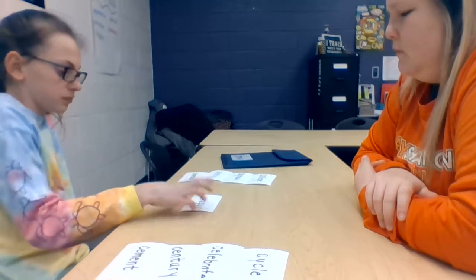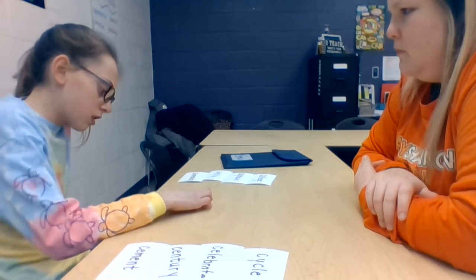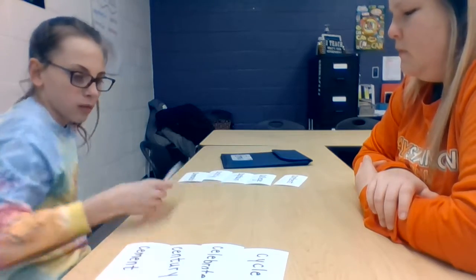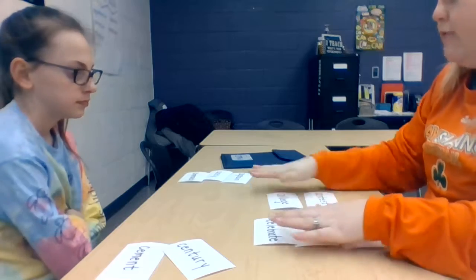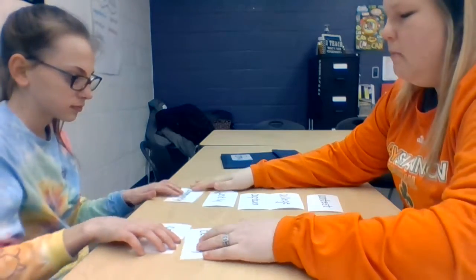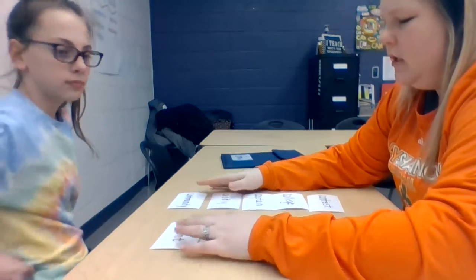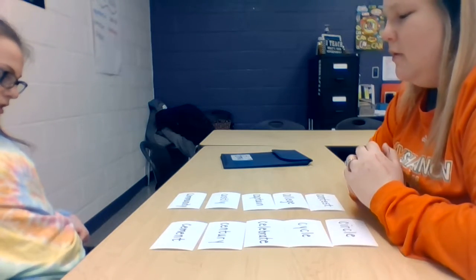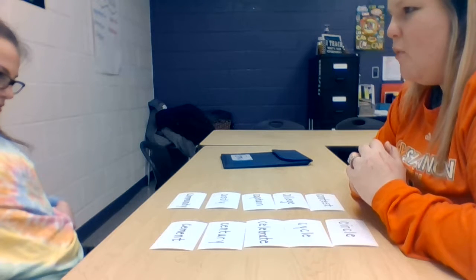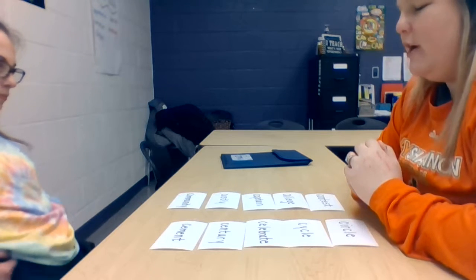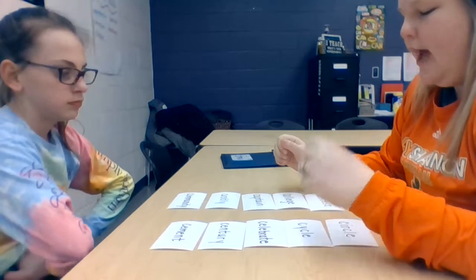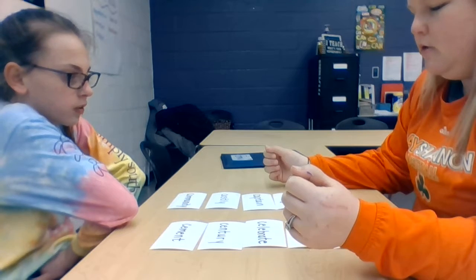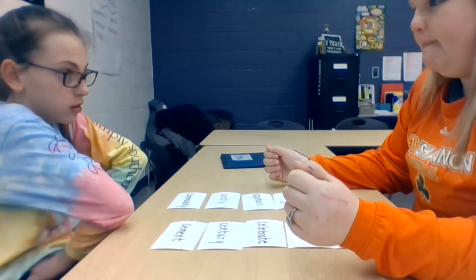Community. Contest. Circle. Good. Okay, so to wrap up our word study, what letters that come after the C make the K sound? The O and the A. And there's one more. The U. The U, very good. And which letters come after the C that make the S sound? The I, the Y, the E, and that's all.